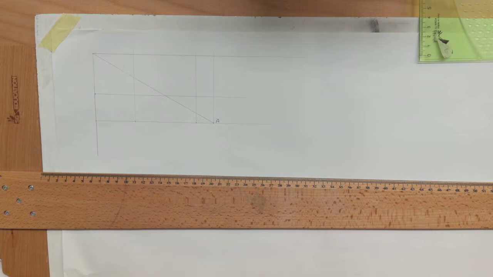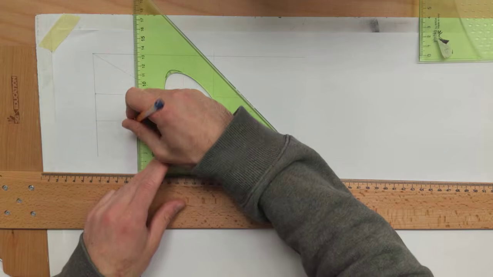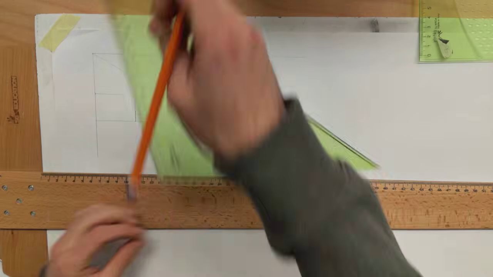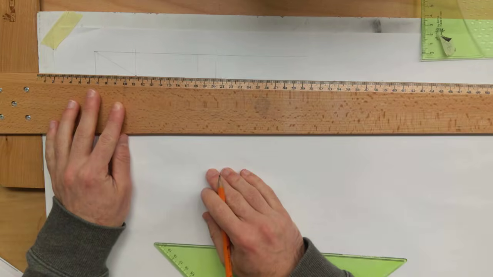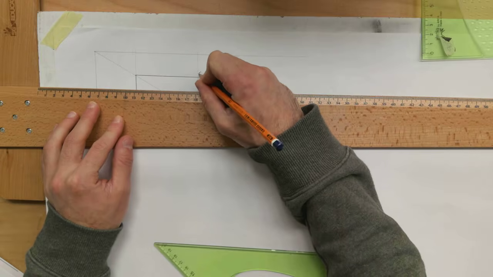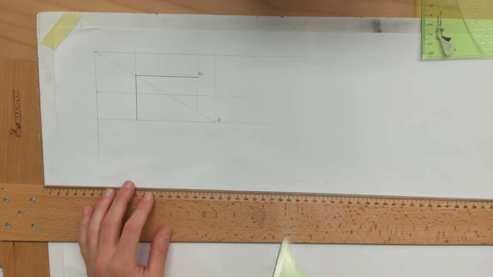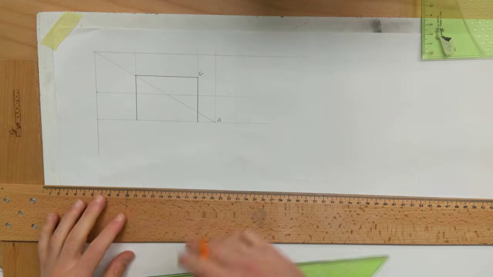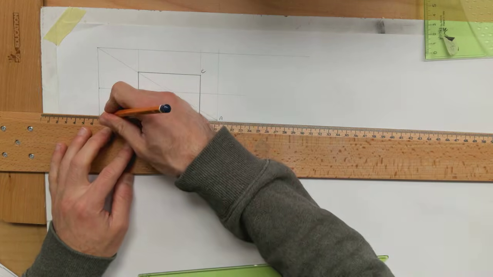Corner A there, and then where this line cuts across the diagonal, that's what gives me how far back surface B is going. And then when I take this across, it gives me corner C there, and then back down there, and then the outline is heavy.